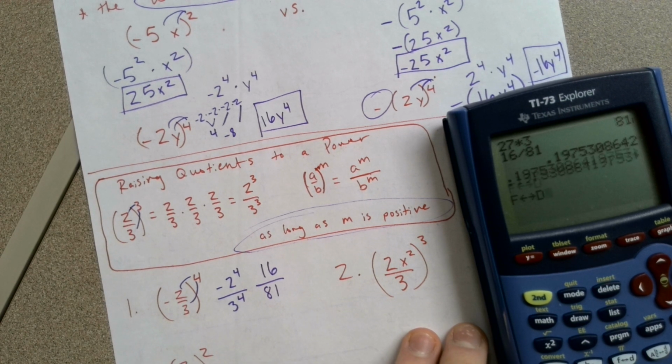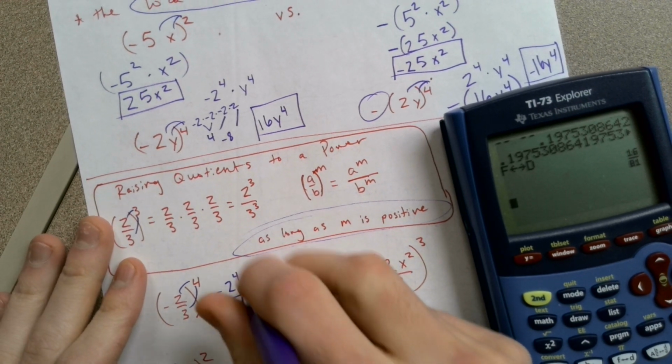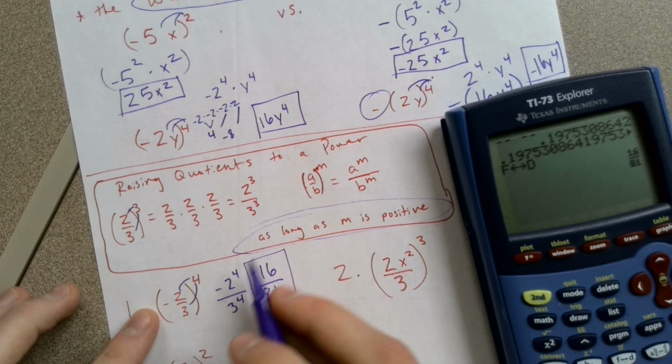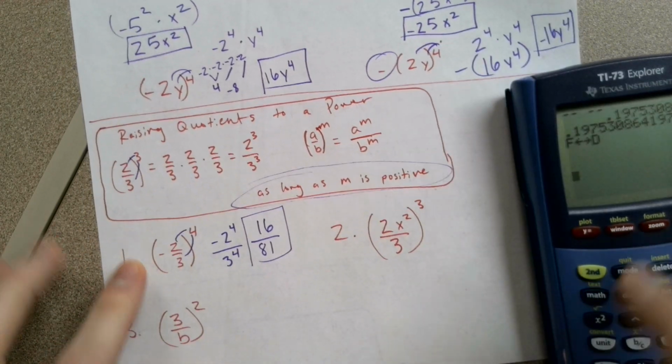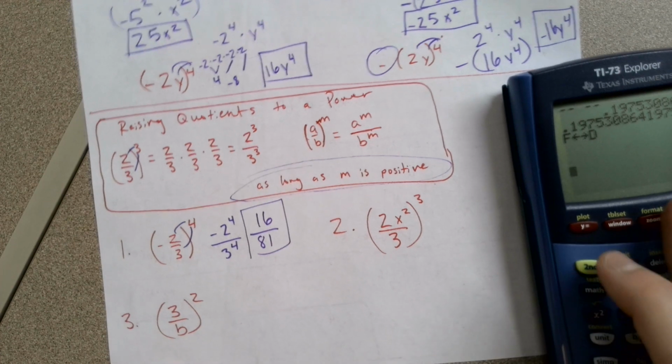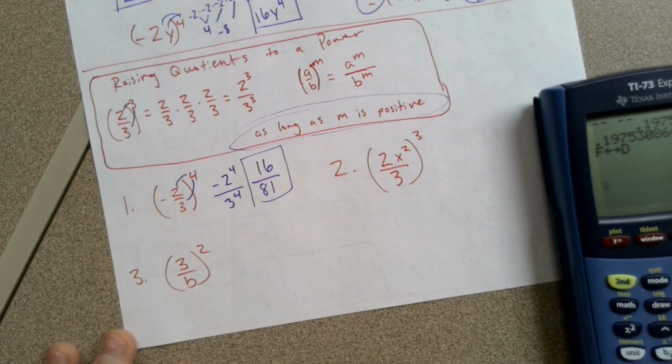I'm going to punch it in here for sake of time. Yep, and that would be your final form. So notice all we did there, just like for the multiplications, just pop it onto the back of each. I'm going to skip 2 for now, come back to that. I'm going to look at 3.